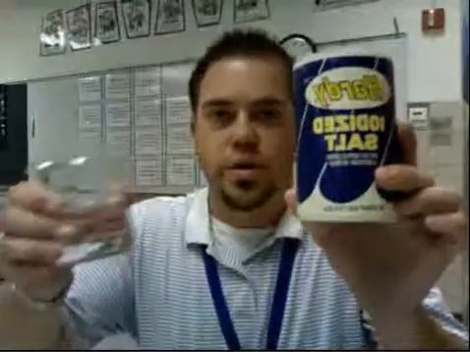Number 8 is making salt water. You just have to use your imagination here. Pretend that we took this salt, we added water to it, we poured them together, and we get salt water.